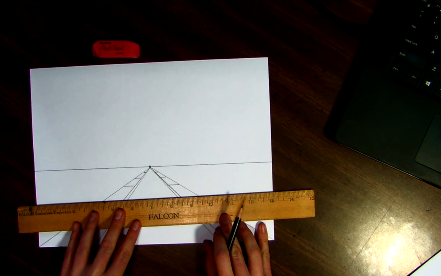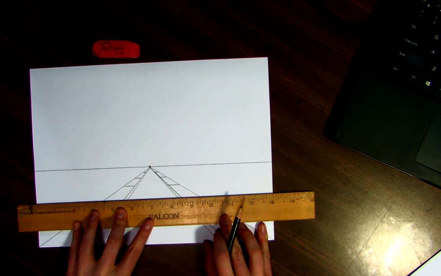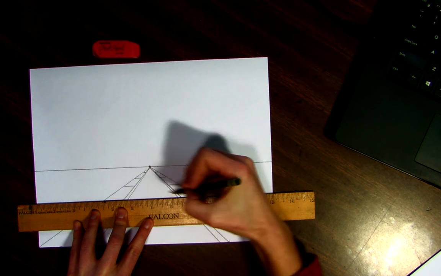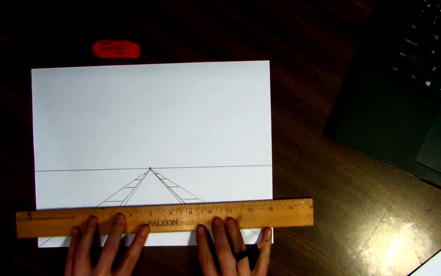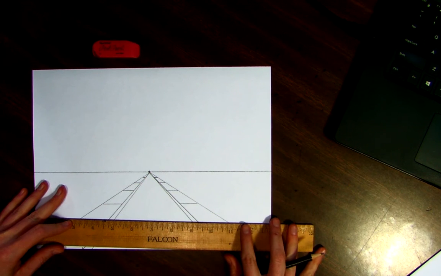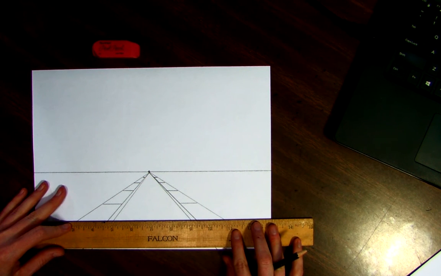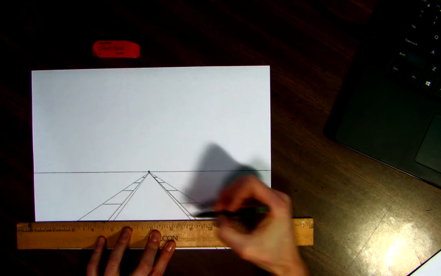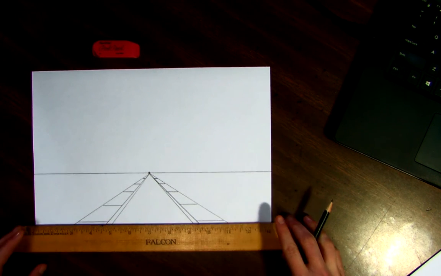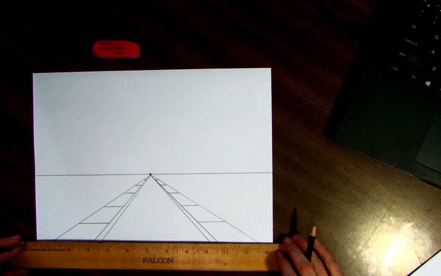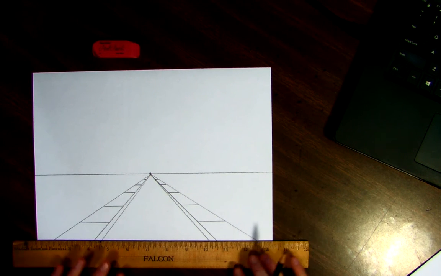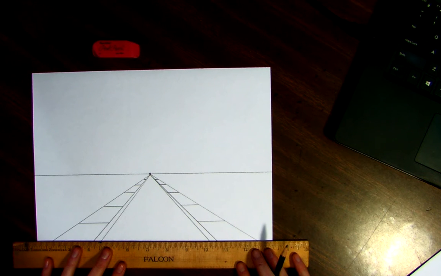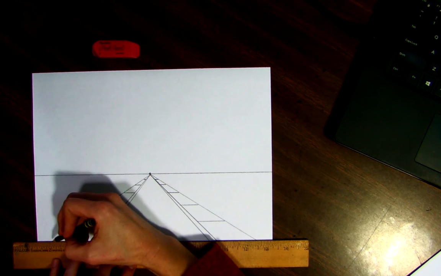Okay, so again, I'm just doing a little bit more space, and I'm only doing the top of my sidewalk. I'm not doing the side. Okay, that little tiny piece I'm keeping open. Okay, as I go, I'm going to keep making those spaces bigger. All right, and I think I'm going to do one more. Trying to keep it parallel to my horizon line.